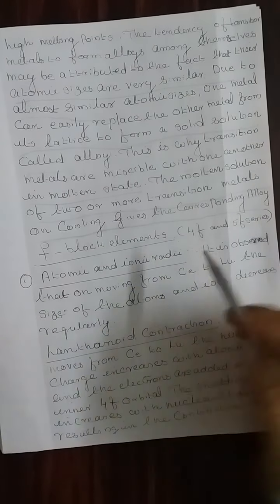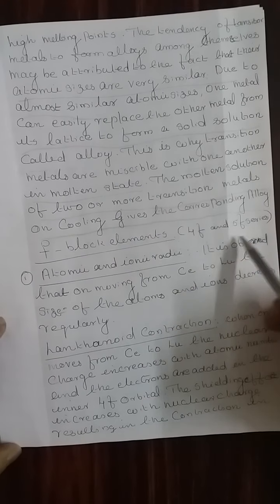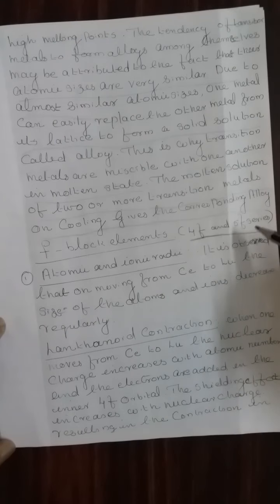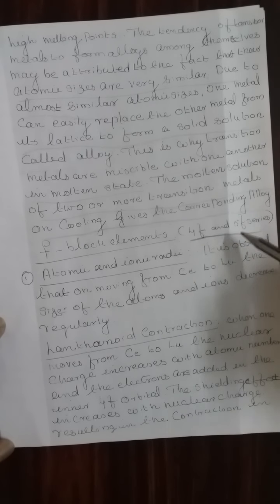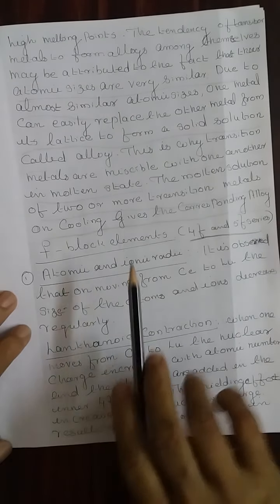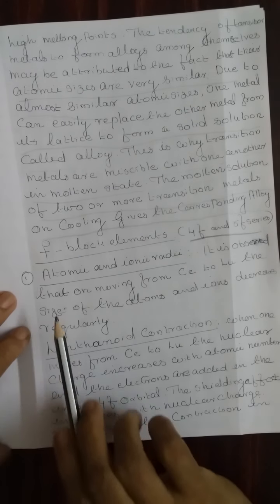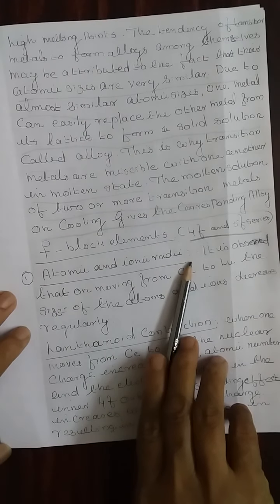Now regarding F block elements also, that is 4F series and 5F series, you should have a thorough idea about the electronic configuration which we mentioned earlier. Then, just like D block elements, you must have an idea about the properties of these F block elements also. 1. Atomic and ionic radii.